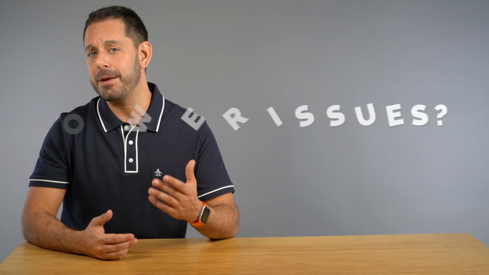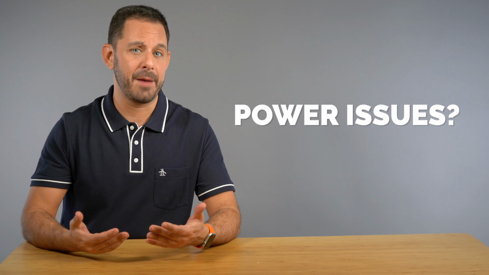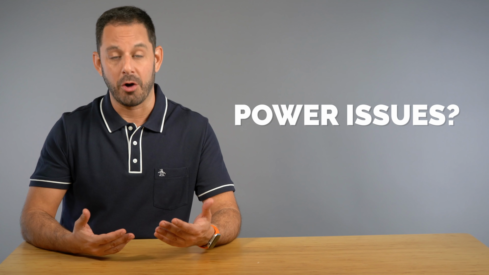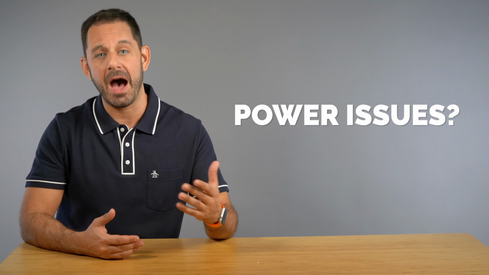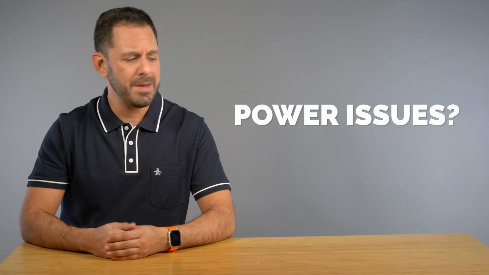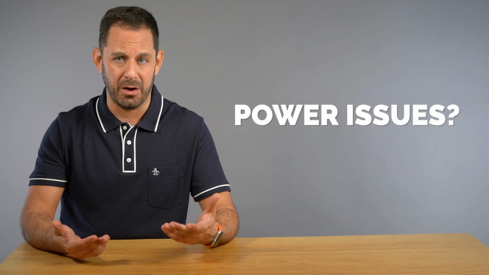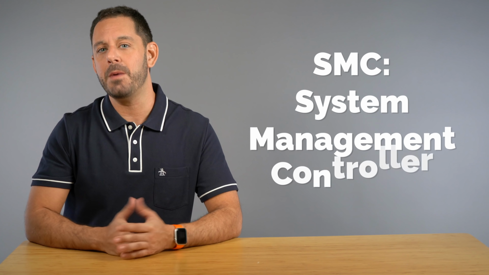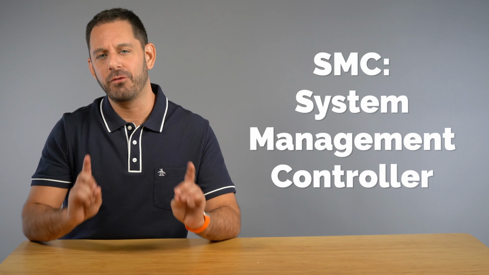Let's say your Mac is having power-related issues. So for example, maybe it isn't charging properly, or maybe it's not putting out enough power to the USB ports, or maybe the backlight on your keyboard isn't working, or the fans won't stop running. The second trick that we're going to cover is how to reset your computer's SMC, which stands for System Management Controller. Now, before you do this at home, I do have an important disclaimer.